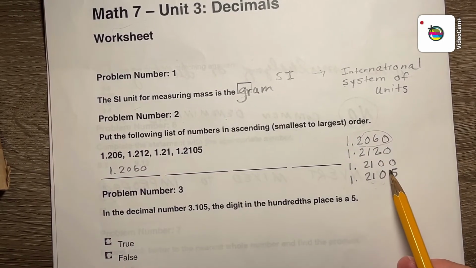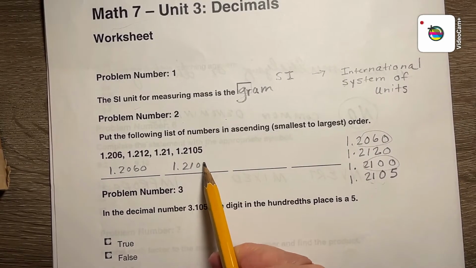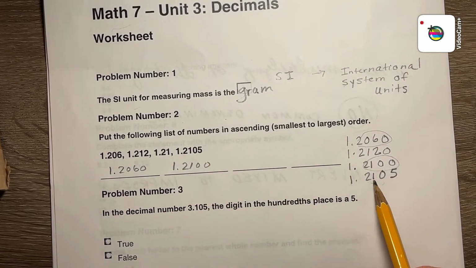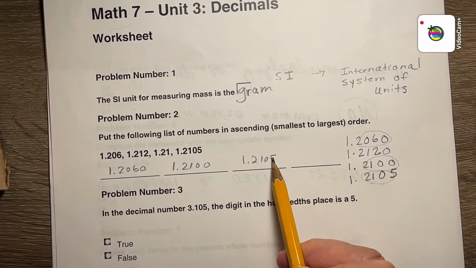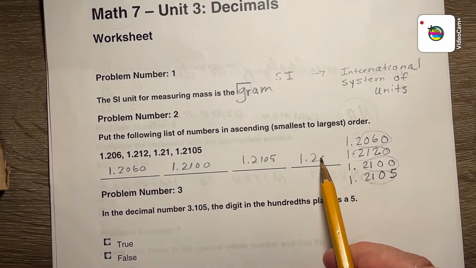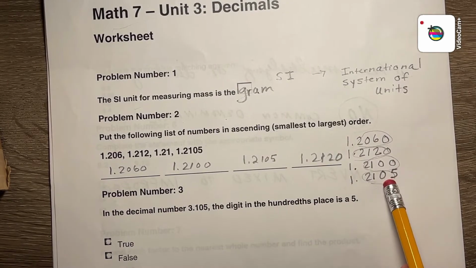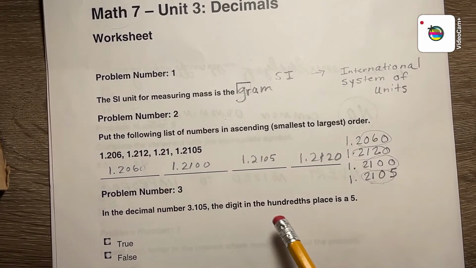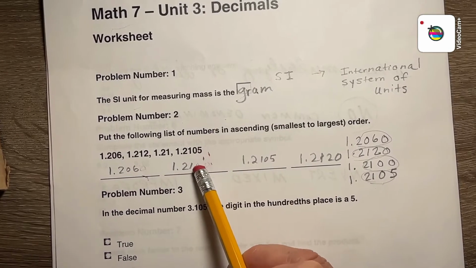And then after that, 2100. And then after that, 2105. And then finally, 2120. And then if you need to go through and erase any of the placeholders, you can do that. So it matches what they have on the study guide.